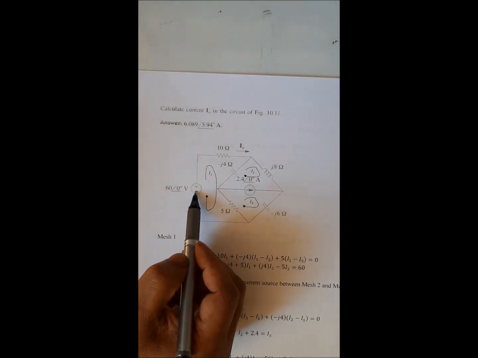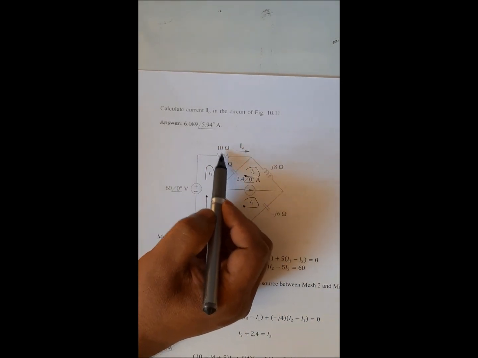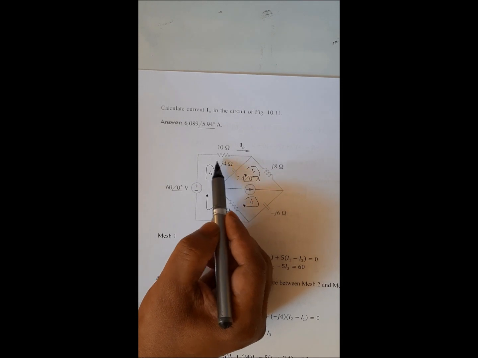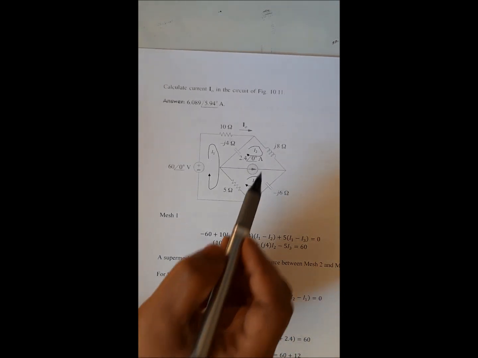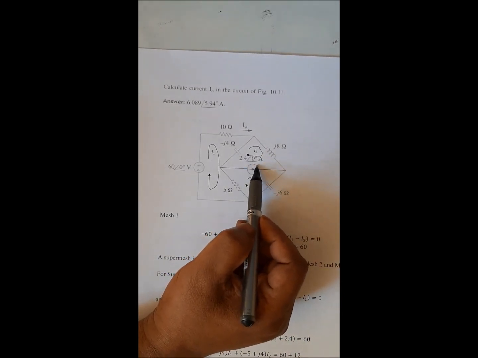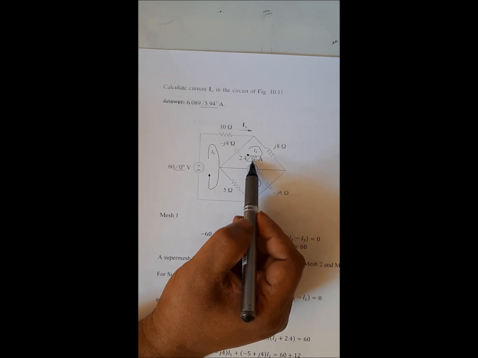For mesh 1 we got negative 60, starting with the minus sign, and then we have 10I1, and then negative 4j times I1 minus I2, and 5 times I1 minus I3, equal to 0. Now I simplify this and then start with writing the equation for the second mesh, but the second mesh has a current source.